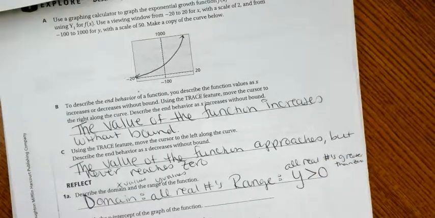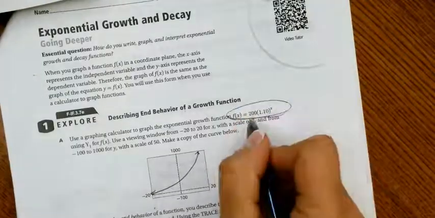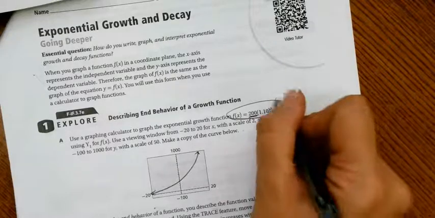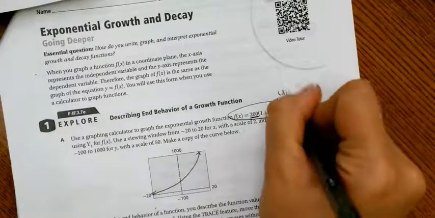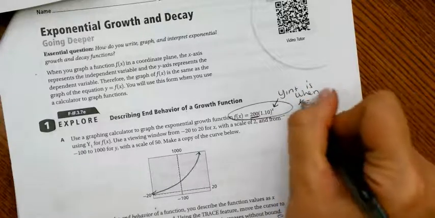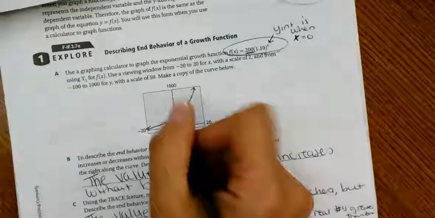Identify the y-intercept of the graph of the function. So your y-intercept is at 200 in this one. So looking here, 200, because if I plug in a 0 for x, your y-intercept is when x equals 0. And anything to the 0 power is 1. 1 times 200 is 200. So 0, 200, right?